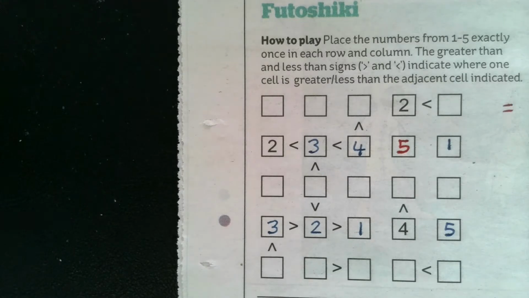It takes a bit more searching to find the next number, but eventually I know this cannot be a 1 because it's bigger than something. This is bigger than something, it cannot be a 1. This is smaller than, but it cannot be a 1 because it's in this column here, and we've already got a 1 there. So this is smaller than something, so this is the only one that can be a 1.